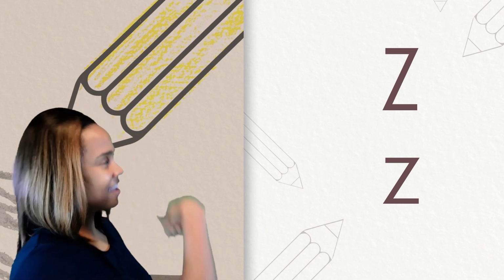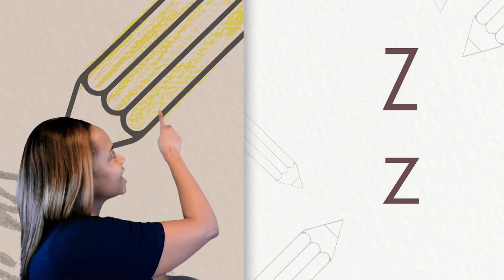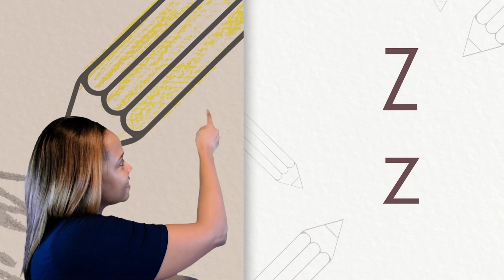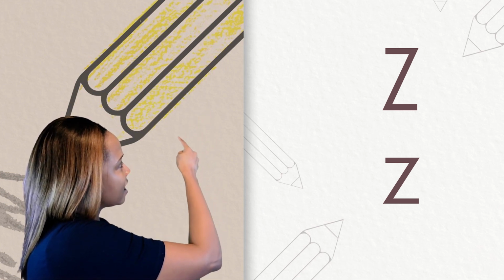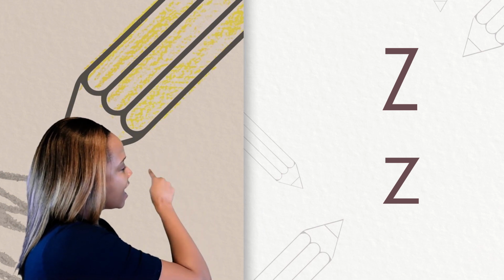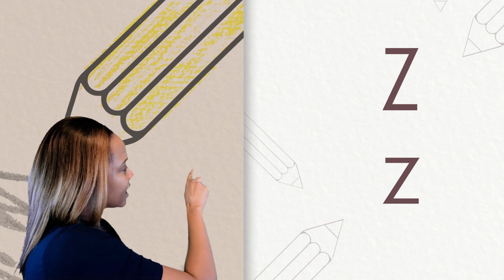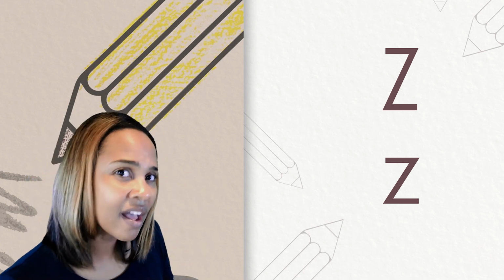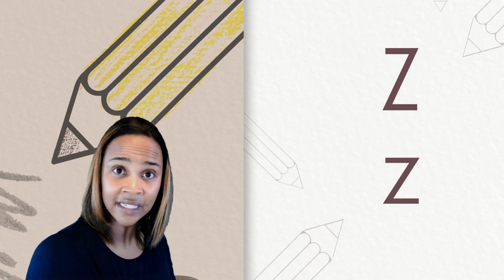Try it with me. Starting at the head line, dragging our finger over to the right, making a little line, and then making a line coming down, slanting to the left, past the belly line, all the way to the foot line, and then dragging our finger back to the right and stopping, making a line. Now let's try lowercase z.